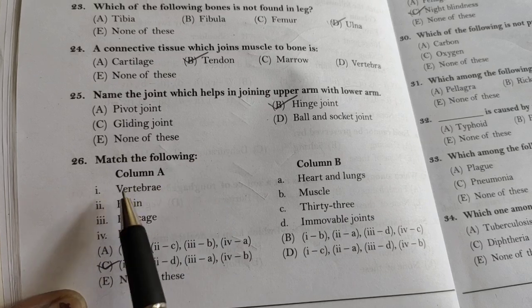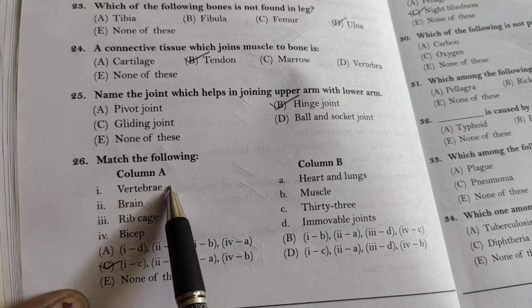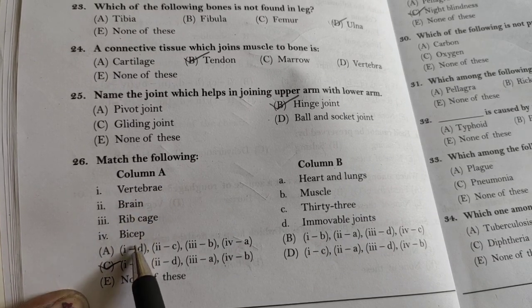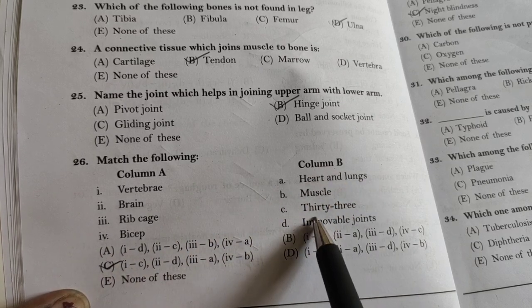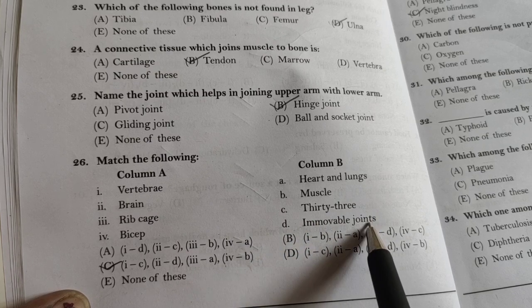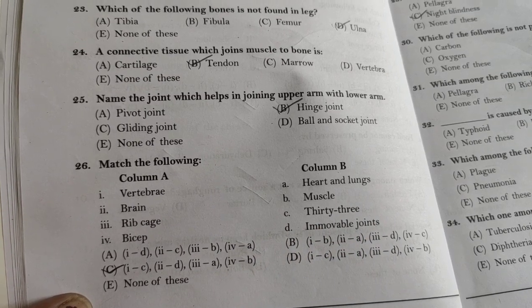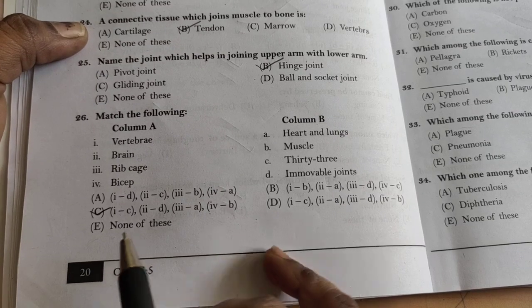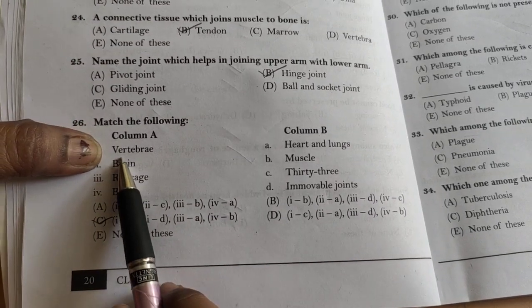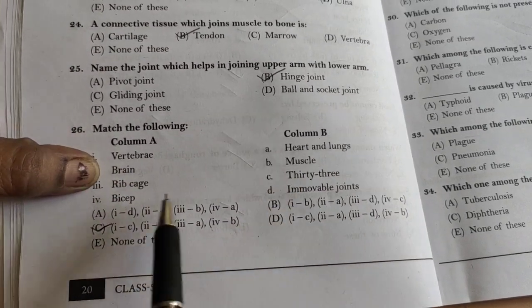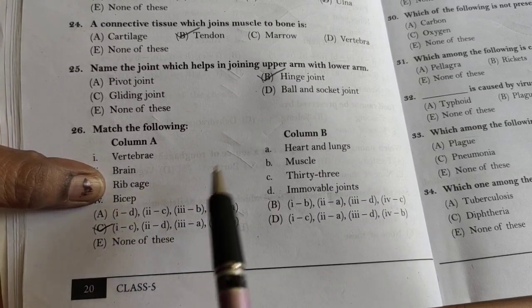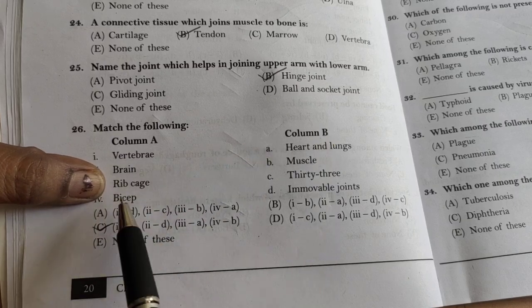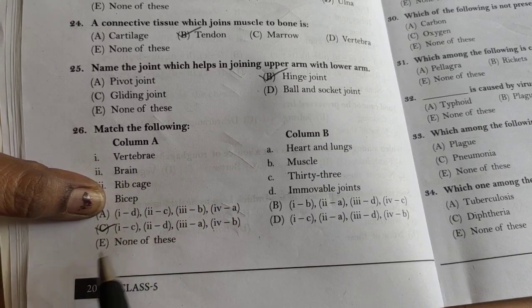Next, match the following. In column A, they have given vertebrae, brain, rib cage, and biceps. Column B, they have given heart and lungs, muscle, 33, and immovable joints. Here, the correct option is C. Vertebrae, there are 33. Brain, it is an immovable joint. Rib cage, it covers heart and lungs. Bicep is a muscle. So here the correct option is C.